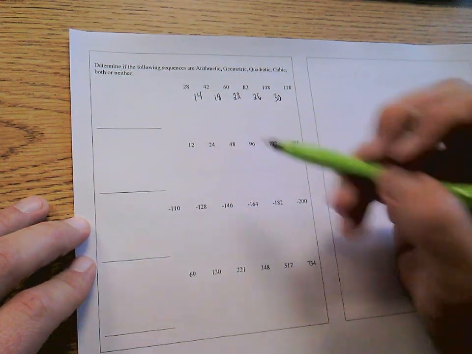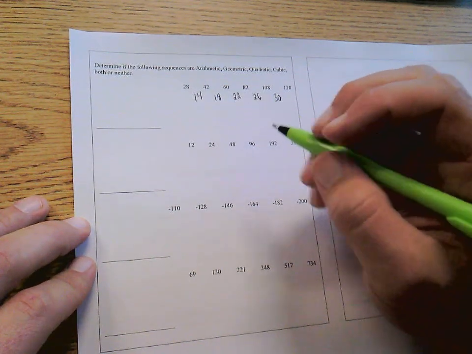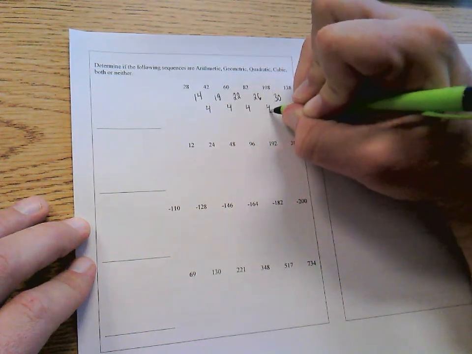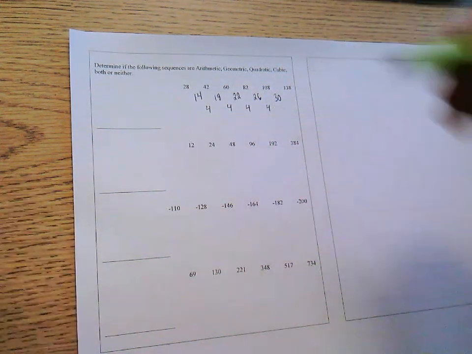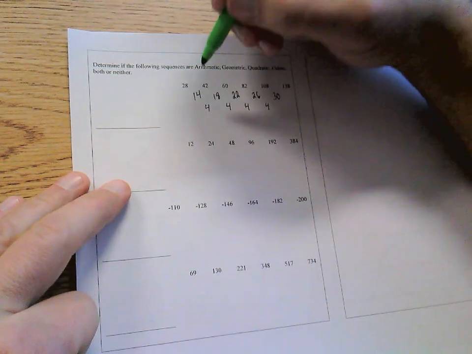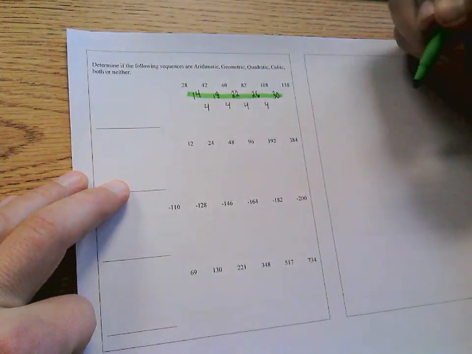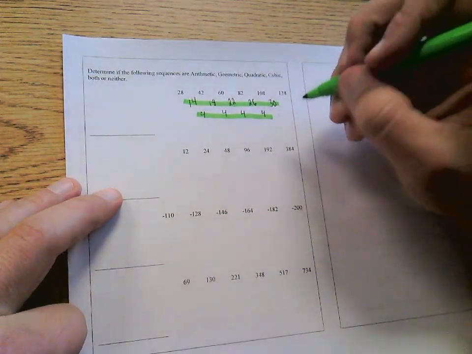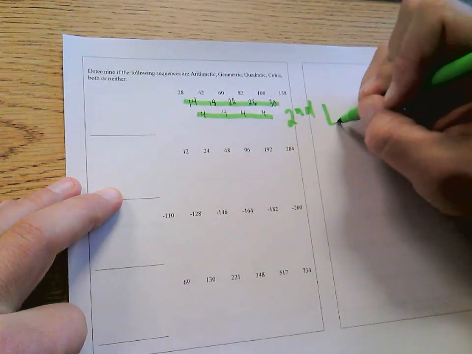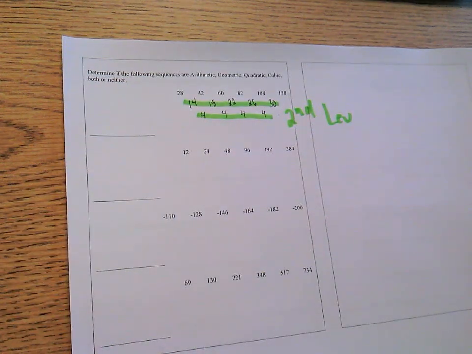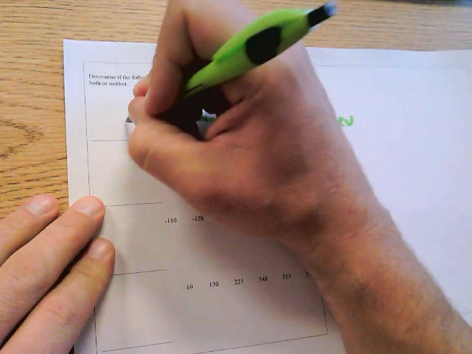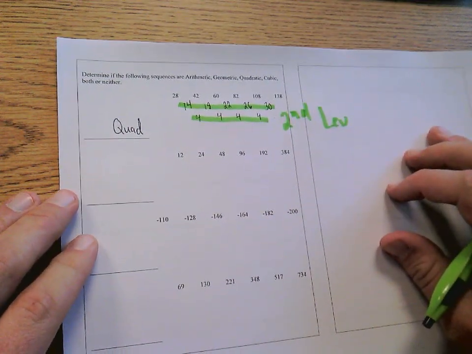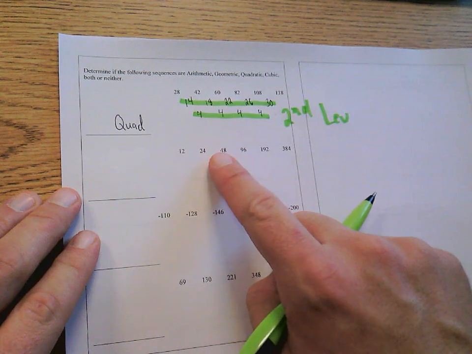Alright, next is going to be the next level, which is 4, 4, 4, 4. I went down to my second level. Remember that this right here, that's level 1. This is level 2. So my second level is always going to be quadratic. Alright, so that is quadratic. Now, I'm going to skip that one for a second, and move to this one here.